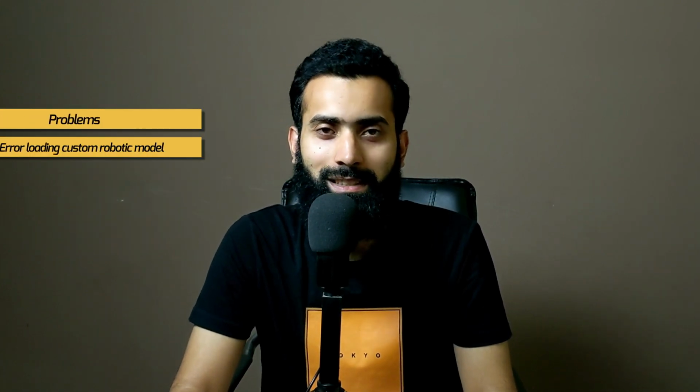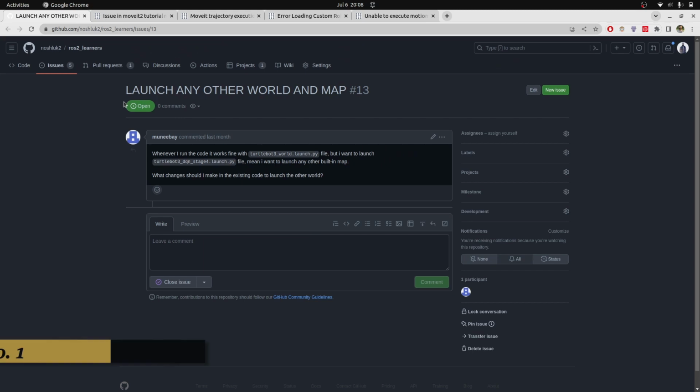We have compiled 4 different problems of different nature, robot building and motion planning of Moveit2 as well. The first issue is launching any other world of Turtlebot 3.